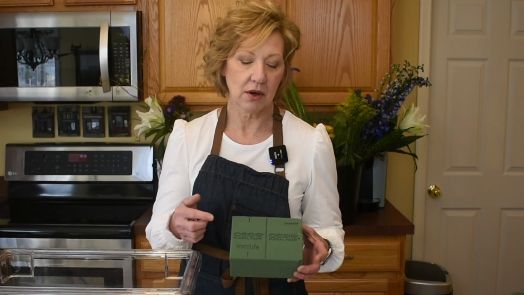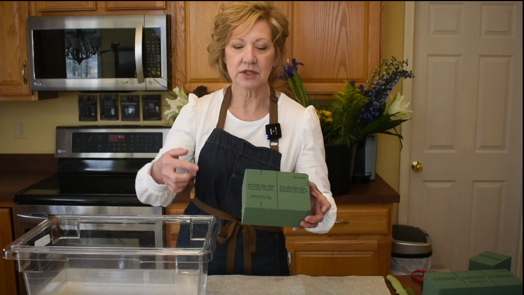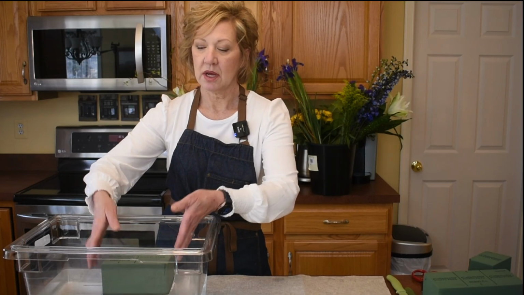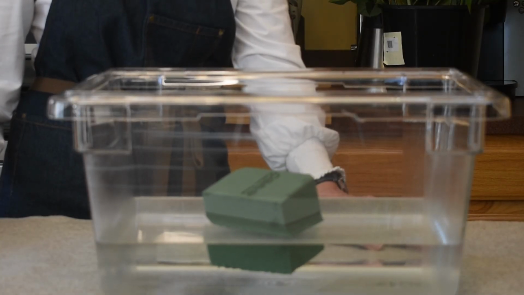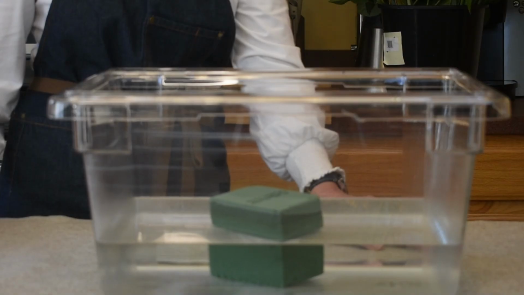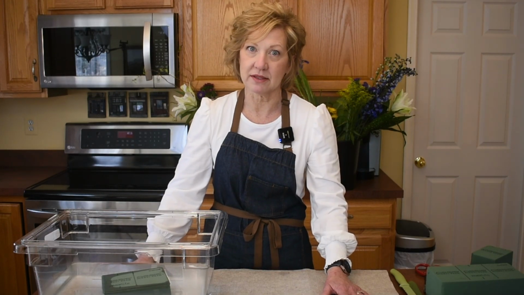So once you've cut your Oasis or wet foam, Oasis is like Kleenex to tissues, you'll want to soak it. All we're going to do is lay it name brand up into your water. Let the weight of the Oasis do all of its work. You don't want to push your Oasis down into the water. That's going to create air pockets that are going to leave dry spots where your stems won't be able to drink. And as you can see, this just took seconds for it to absorb water, and it's just about ready. I could probably count down the seconds at this point.